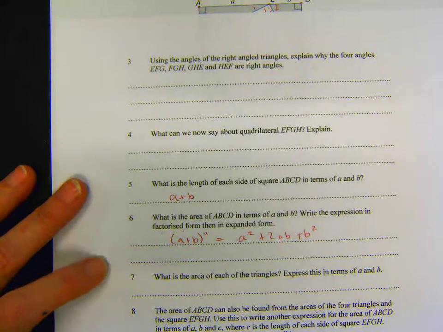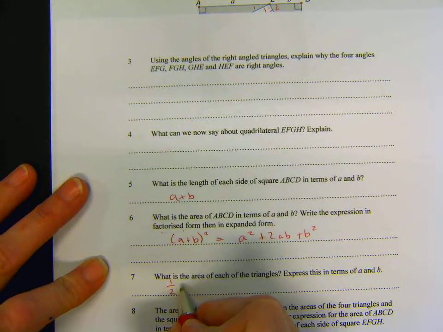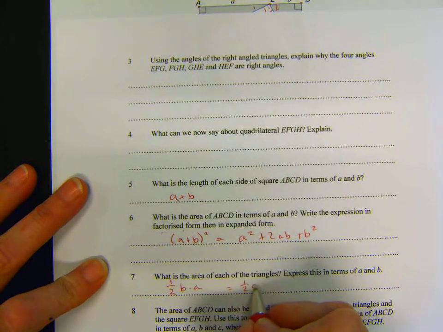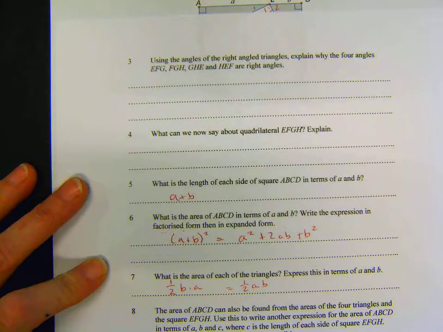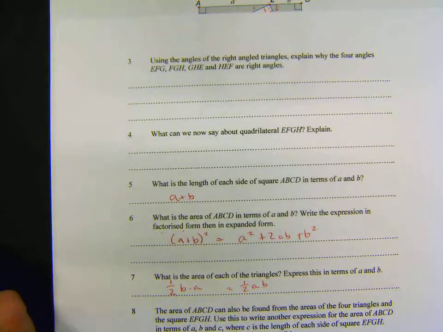You can help your students with that math. What's the area of each of the triangles? It's 1/2 base times height, or 1/2 AB. And the area of that big giant square can also be found from 4 right triangles plus 1 littler square. That would work.